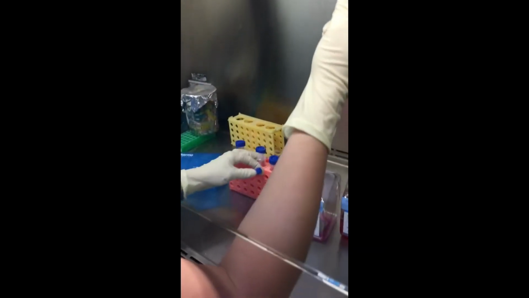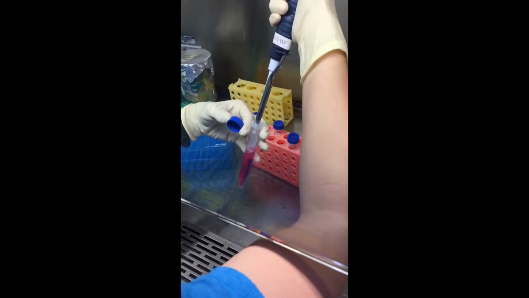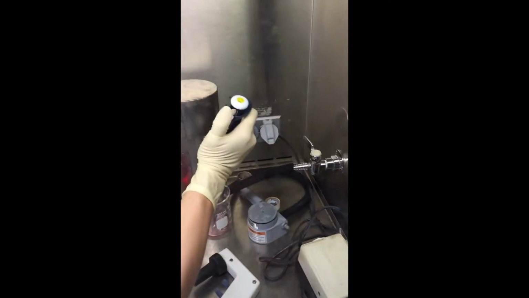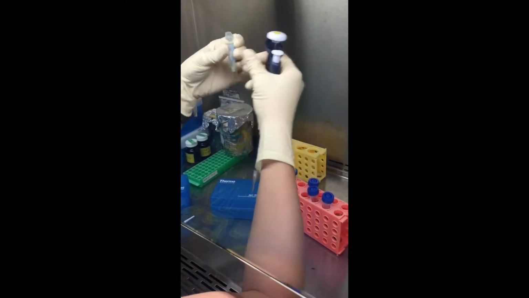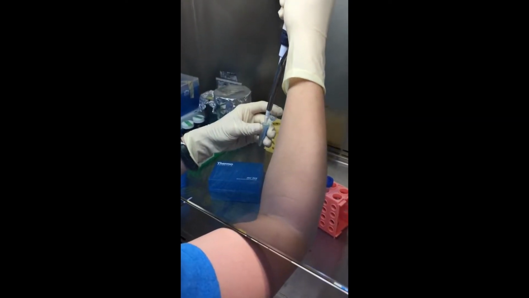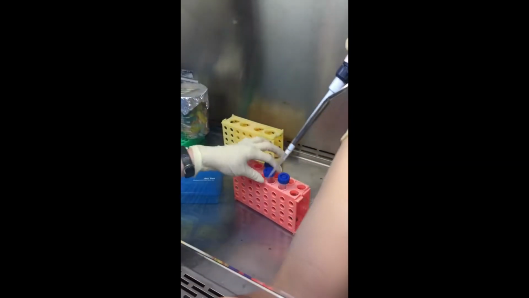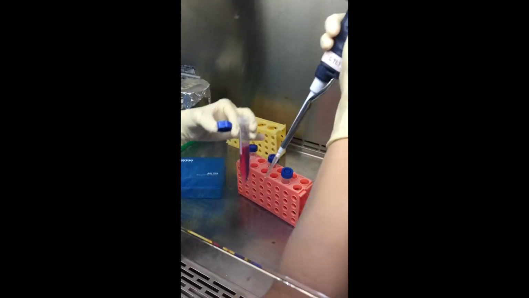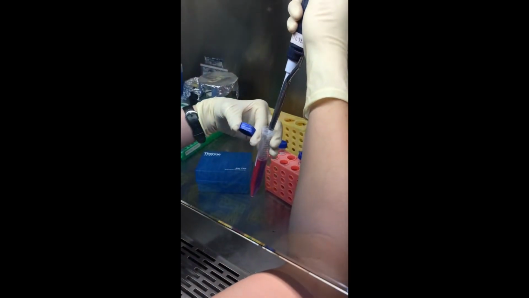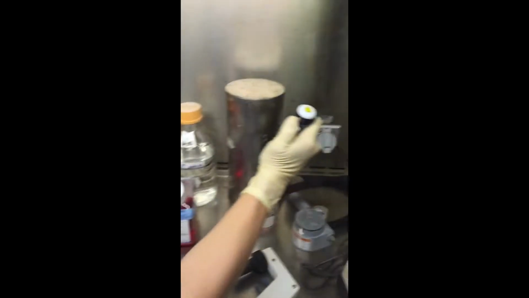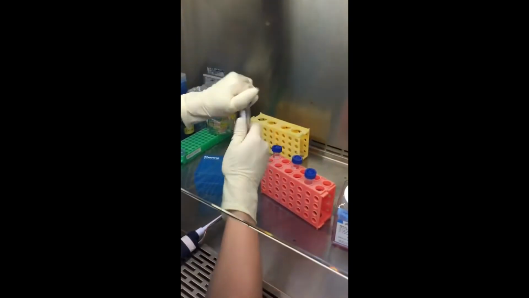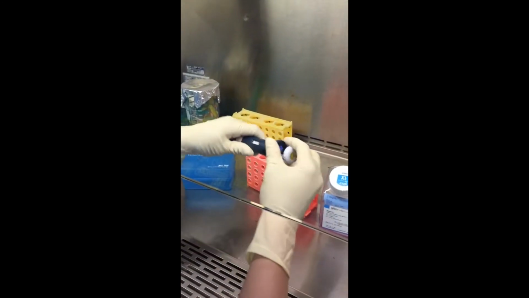Again, I'm going to take out 32 microliters and get rid of the tip, and then put in 32 microliters of my drug. Always check and make sure there aren't any bubbles. Sometimes if you pull up on the stopper too quickly, you'll get bubbles in there and you won't have an accurate volume. And the last one is 48.